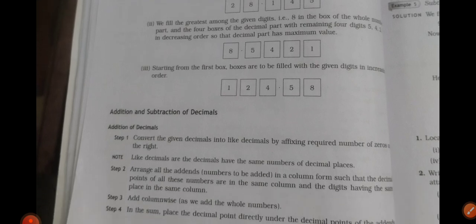2. We fill the greatest among the given digits, that is 8, in the box of the whole number part and the 4 boxes of the decimal part with the remaining 4 digits 5, 4, 2 in decreasing order so that the decimal part has maximum value. 3. Starting from the first box, boxes are to be filled with the given digits in an increasing order.